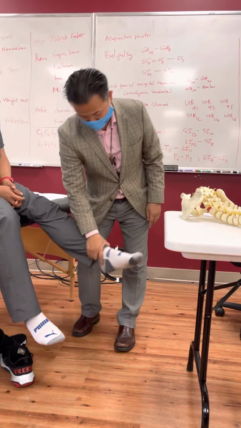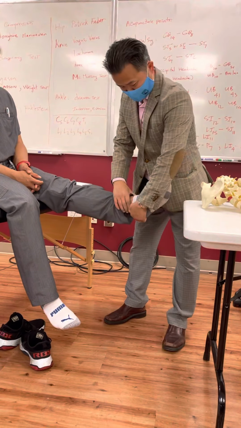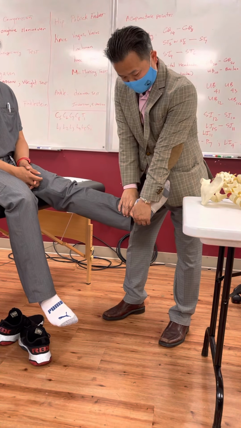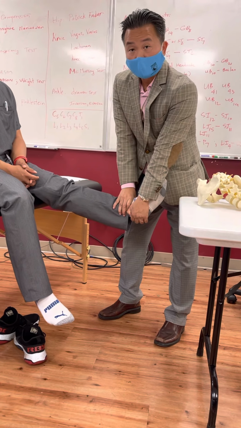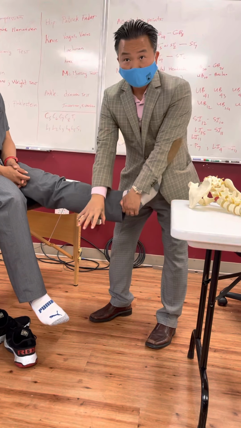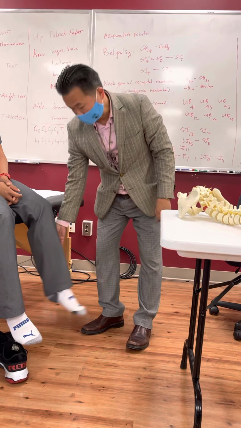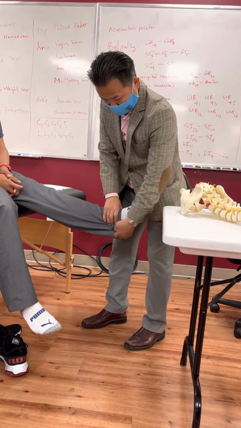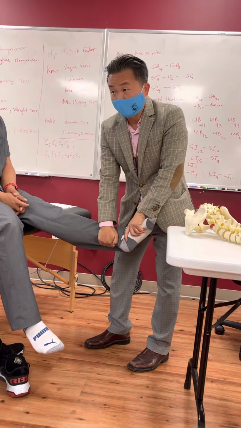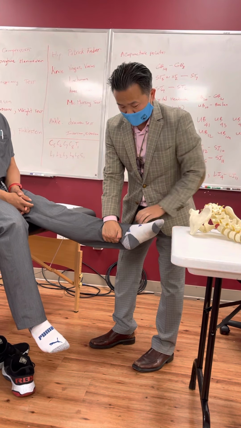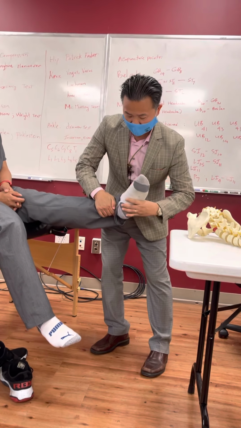When you do the test, just hold the calcaneus from here. You push like that. One hand pushes down, one hand pulls up to check the anterior talofibular ligament. Then you can go in reverse to check the posterior talofibular ligament, or you can do inversion and eversion.